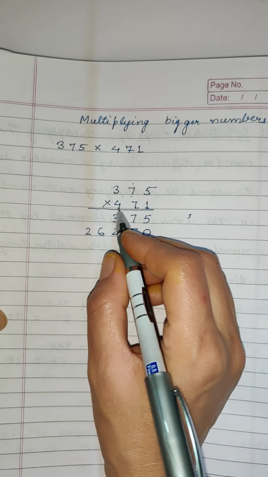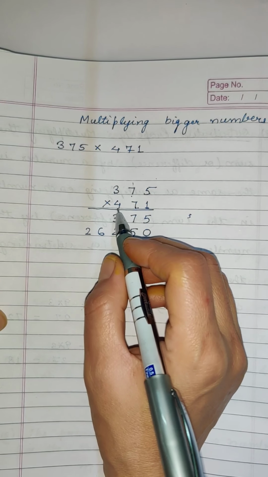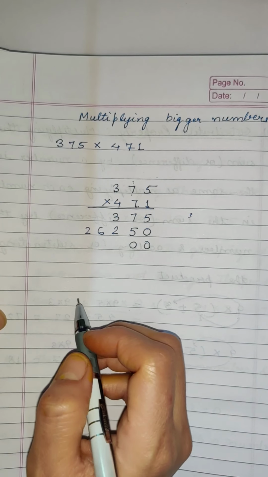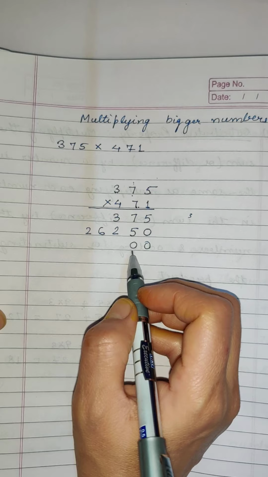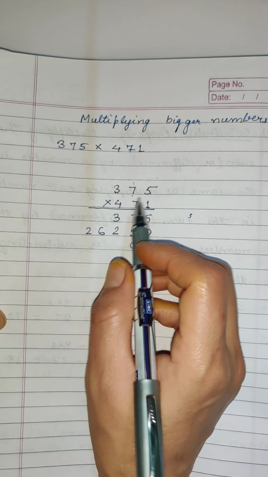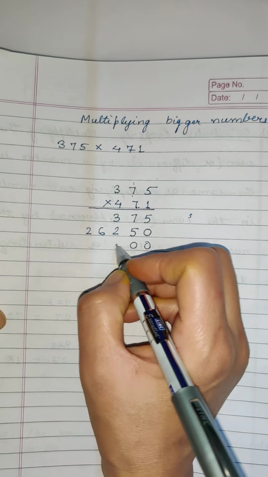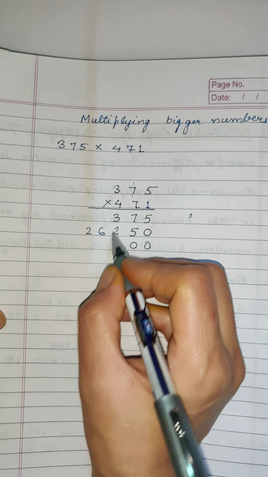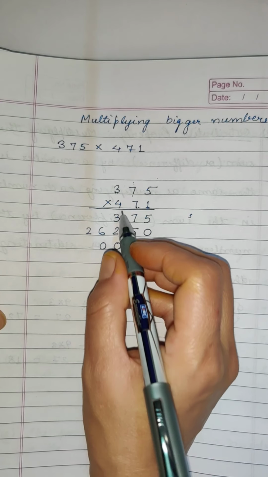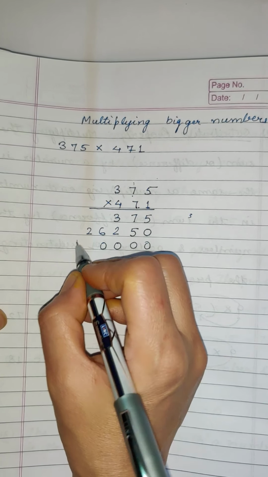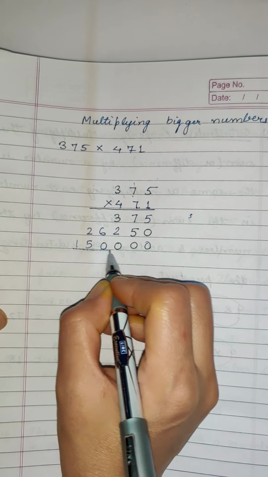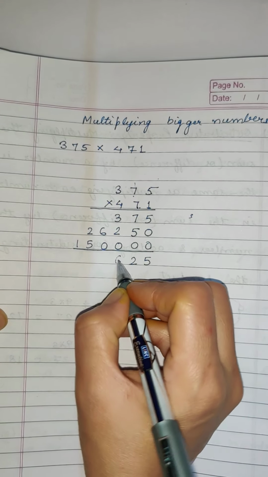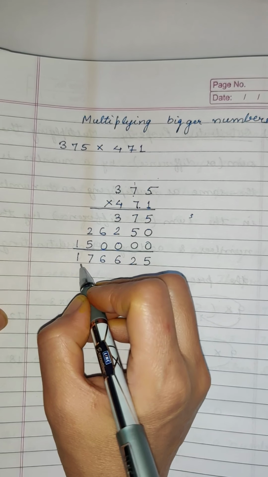Then the third step is multiplying by 100, that is 400. So for that you need to place these 2 zeros of 100 first at the ones and tens place, and then multiply 4 by each of these numbers. So 4 5s are 20, 2 carry over. 4 7s are 28 and 2 carry over, so it will make 30. 4 3s are 12 plus 3, 15. And the last step was to add these numbers. So this is the answer.